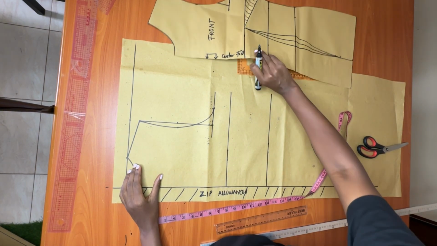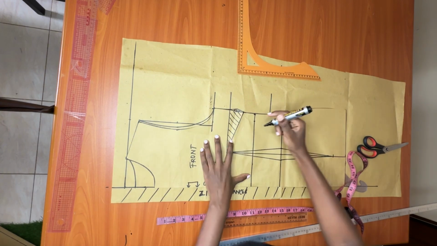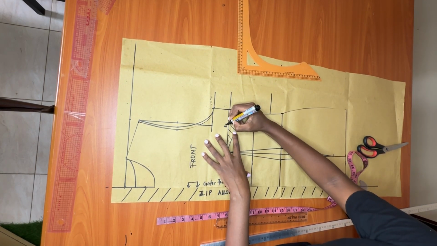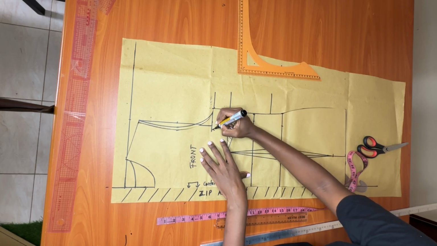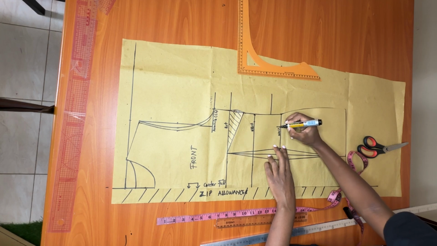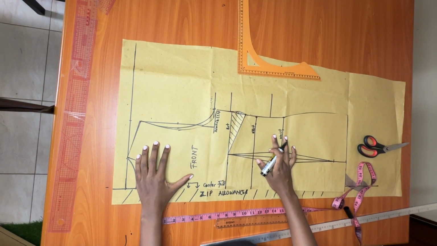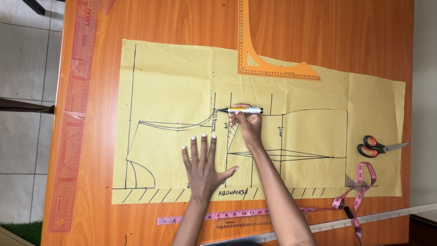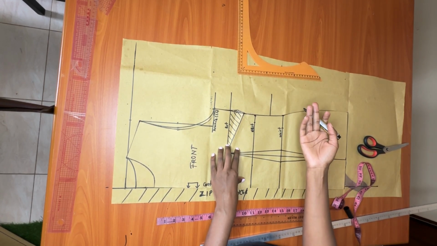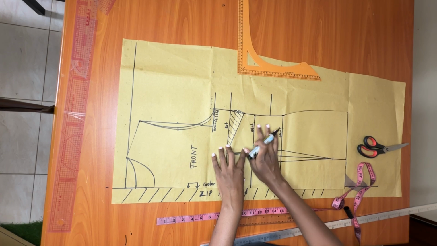So I'm bringing in the front pattern. So I'm going to mark out the underbust, the bust line, the chest line or armhole line, and the waistline. So now you can see that the armhole line is the same, the bust line is the same, there's no underbust because it's irrelevant for the back.